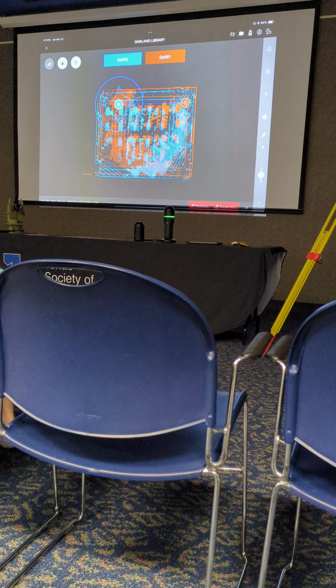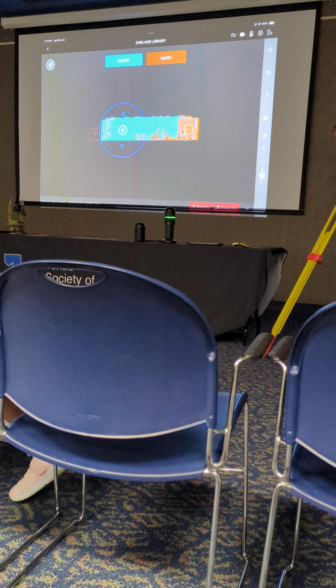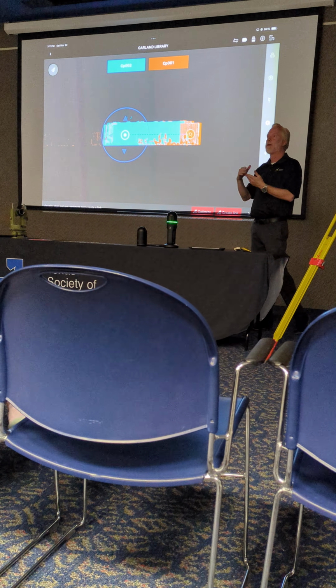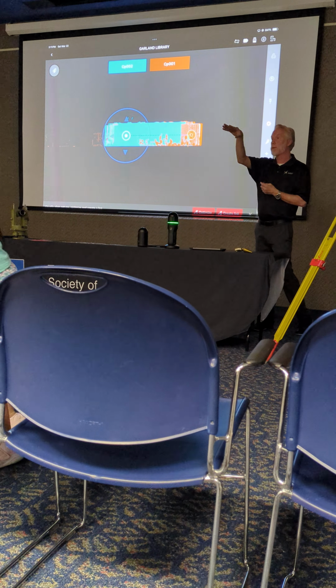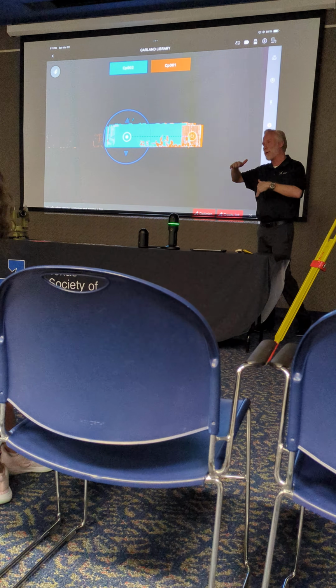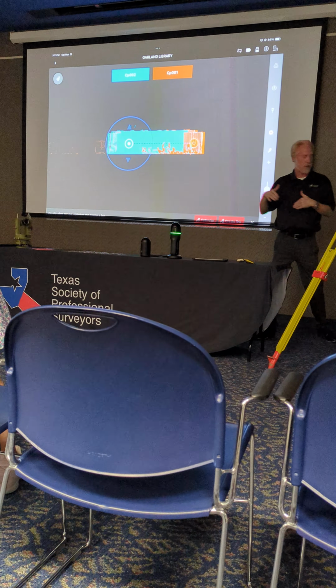I can also adjust for height. So if I went downstairs, I can adjust for the difference in elevation. Now, of course, with the VIS system, which is the photogrammetric system, and the built-in altimeter, it would already know that you went downstairs. So it would already adjust for that for you.